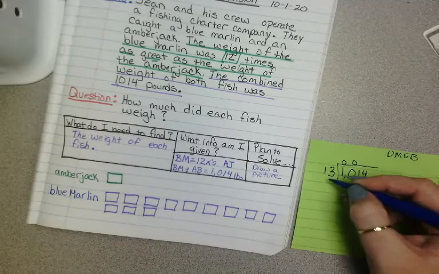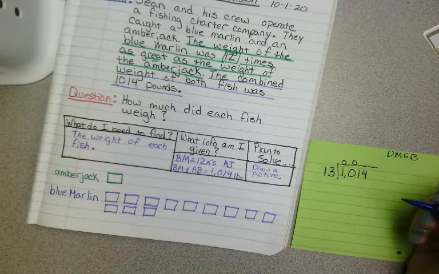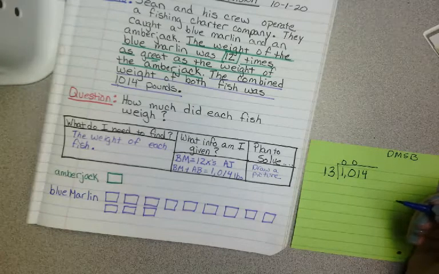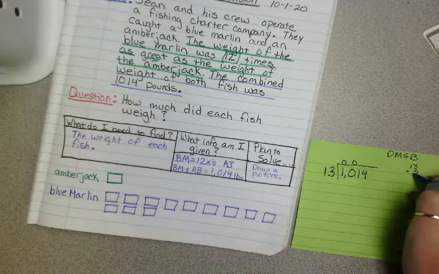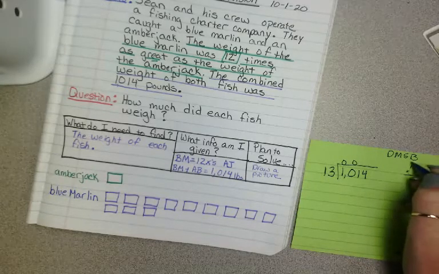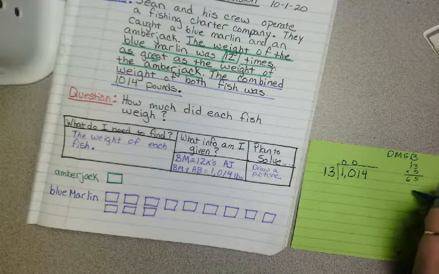So I've got to think, 13 compared to 101 is kind of a smaller number. So I know I could probably choose a little bit bigger of a number. I'm just going to start with 13 times 5, and let's see where we're at. 5 times 3 is 15. 5 times 1 is 5, plus 1 is 6. 65. Nope. I can go a bit higher.